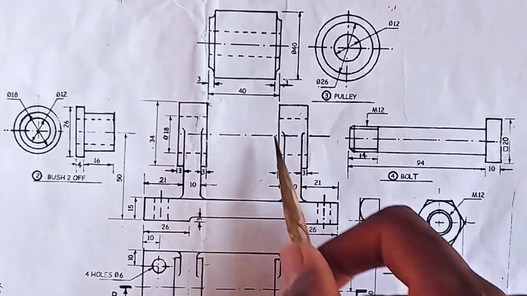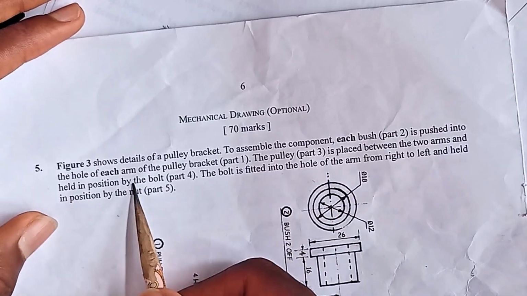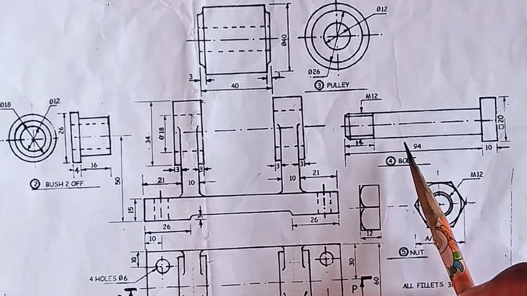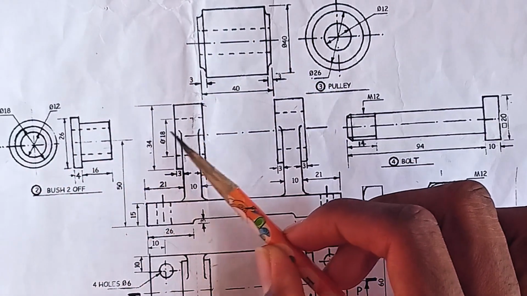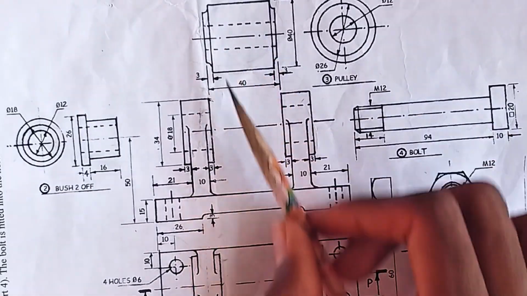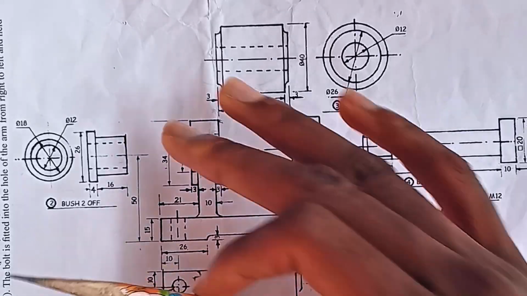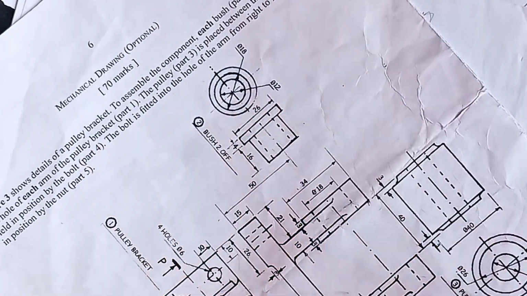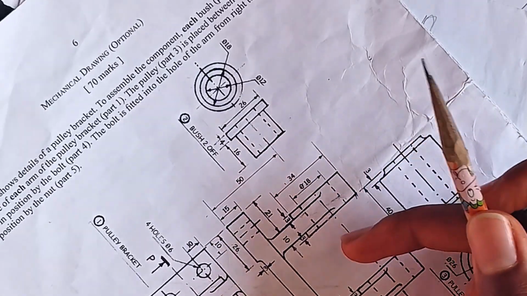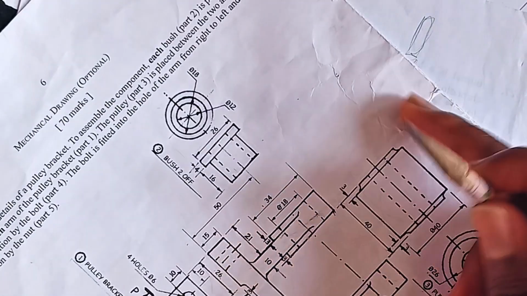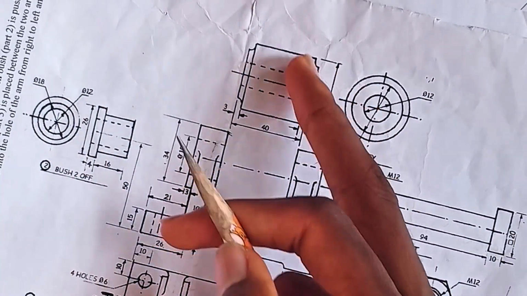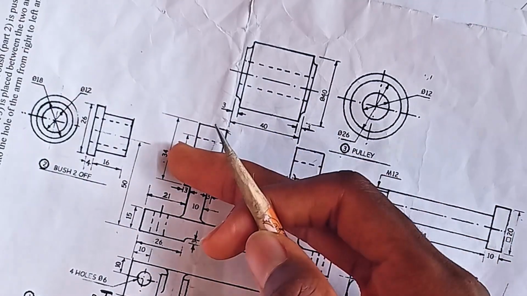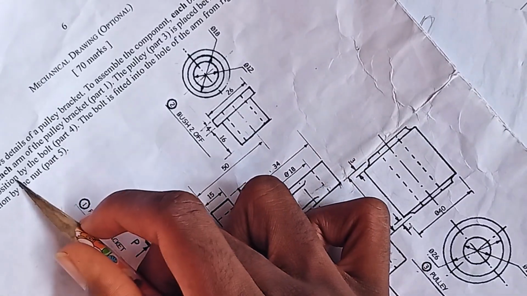All right. So once it's placed between these two arms, it is held in position by the bolt part four. So where's the bolt part four? This actually represents the bolt part four. You guessed correctly. So when these two bushes are inserted into these two arms and this pulley is inserted in between these two arms, then the bolt will hold them together. Because if this pulley is in here and nothing is holding it, definitely it would fall down or roll off. So this bolt part four is then inserted, as these two bushes are in here and this pulley is here, so as to do what? Hold it in position. All right.